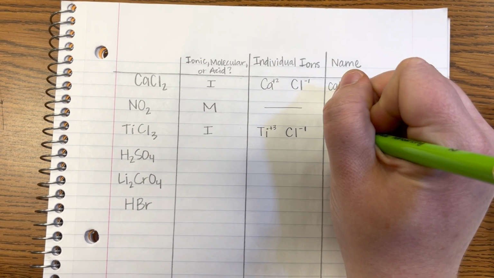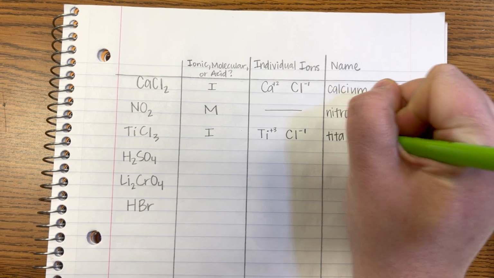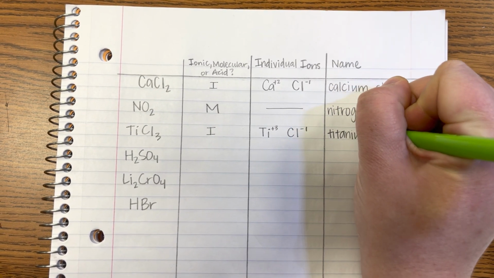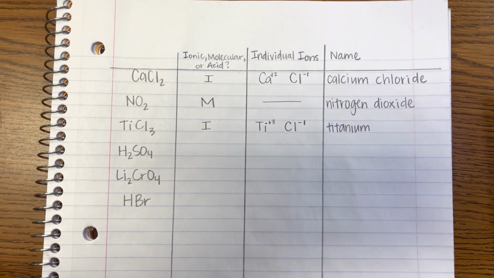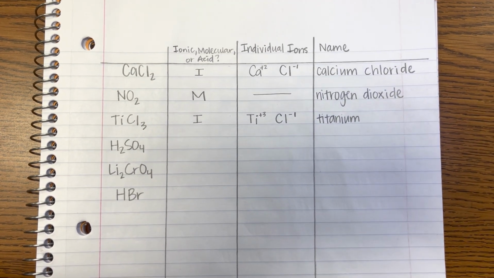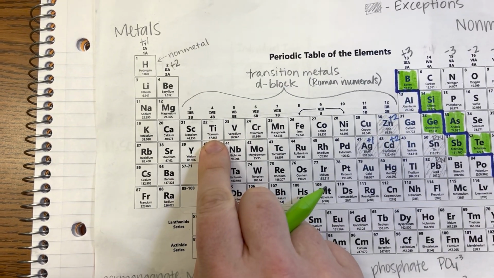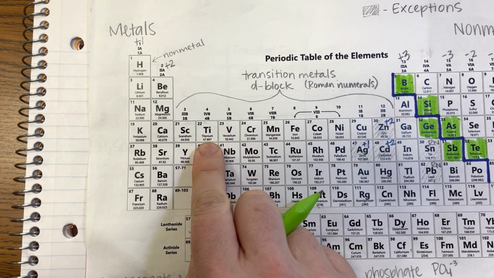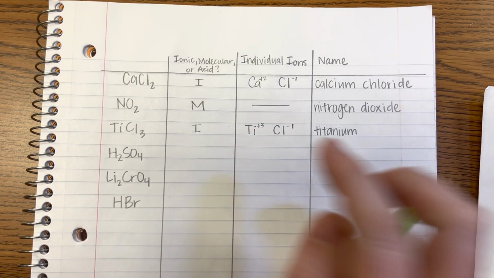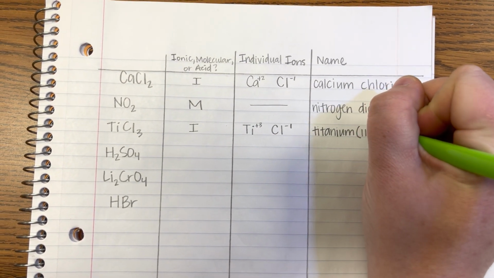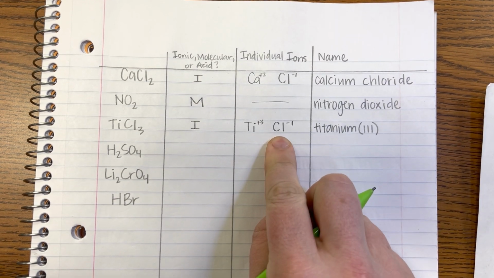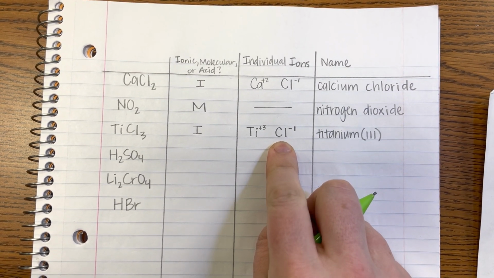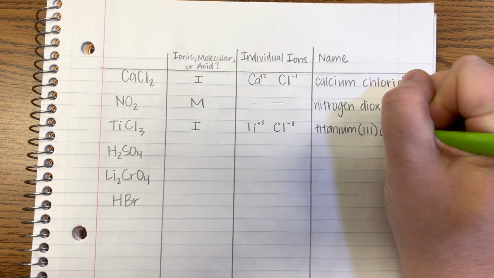So when I name it, this is titanium. Then I have to put the charge in Roman numerals in parentheses because this is a transition metal. So the charge was +3, so I put 3 in Roman numerals. Then name the second part of this. Just like before, it's chloride.